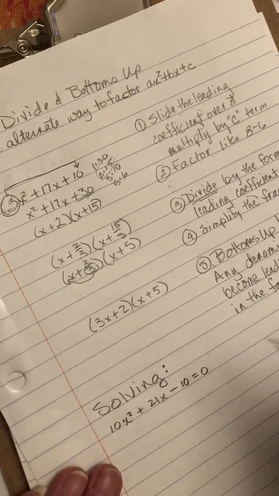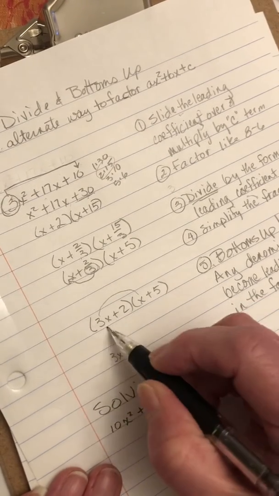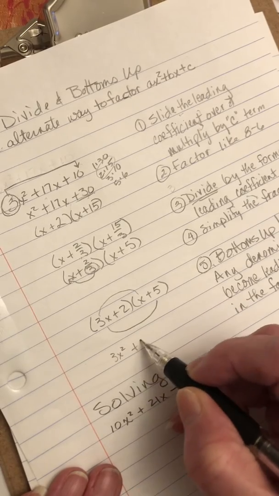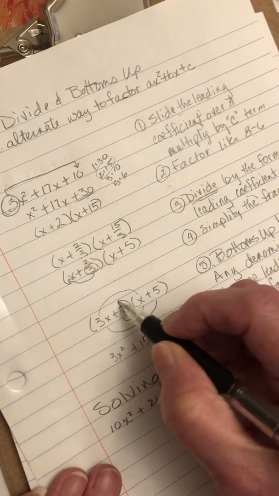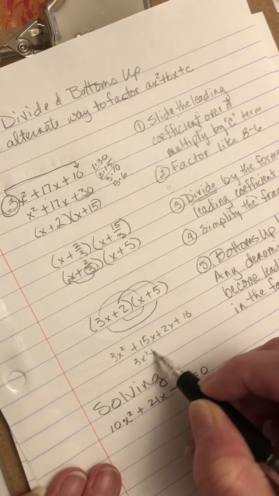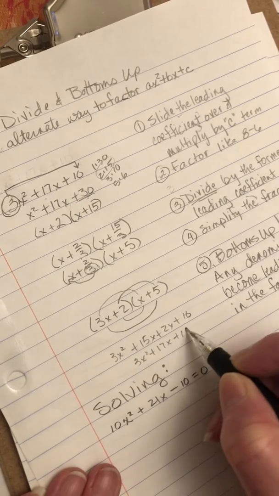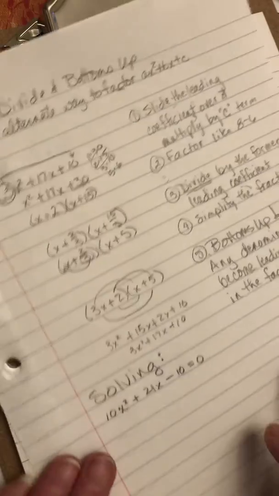Now, does it check? There's my 3x squared. There's my 15x. There's my 2x. And there's my 10. 3x squared plus 17x plus 10. Just another way that you might like.